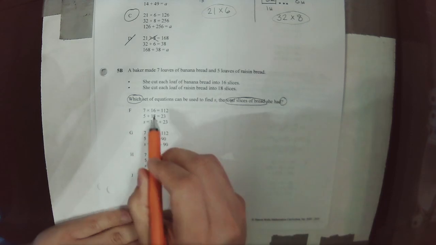Or sorry, first I need to figure out my information before I can look at my answer choices. Skipping ahead a little bit. A baker made 7 loaves of banana bread and 5 loaves of raisin bread. Do I need to know about the banana bread? Is that going to be important for me?